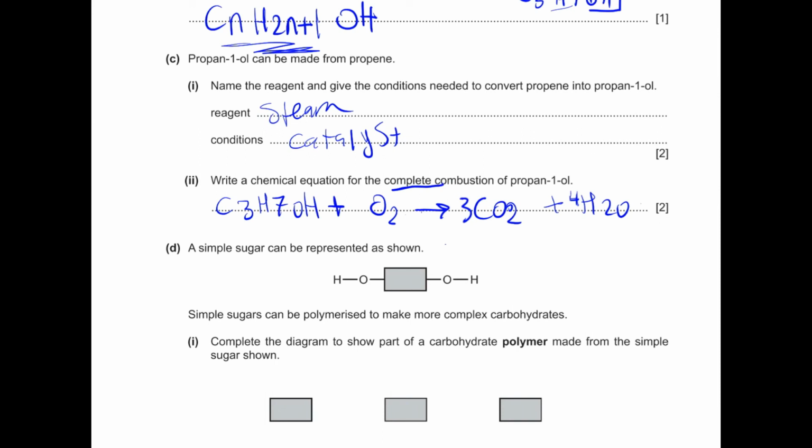Now for oxygen, we have 6 oxygens here and 4 oxygens there. That's 10. Over here we have 2 oxygens and 1 oxygen. That is 3.